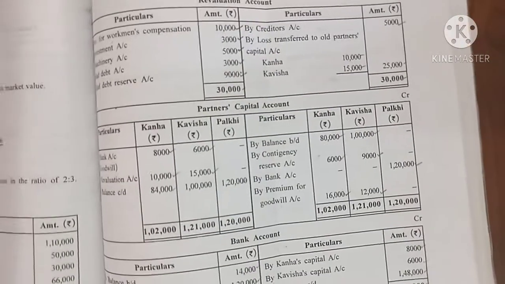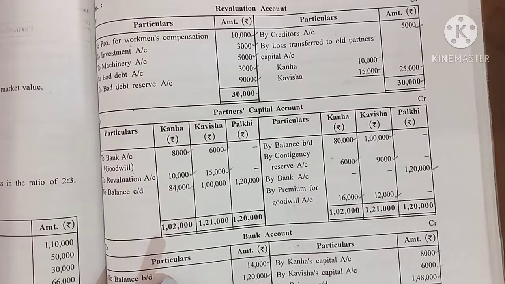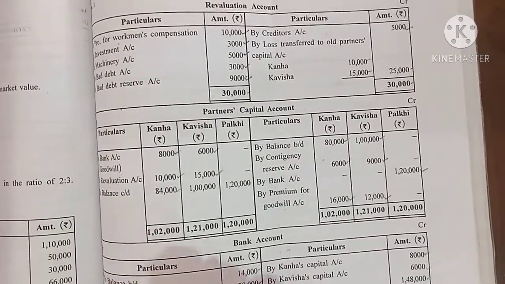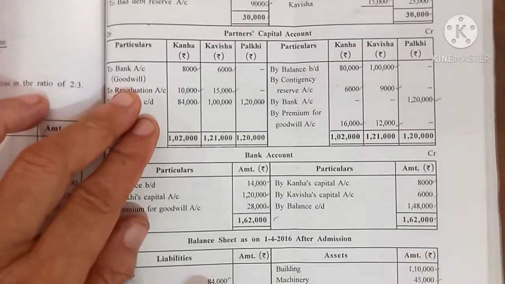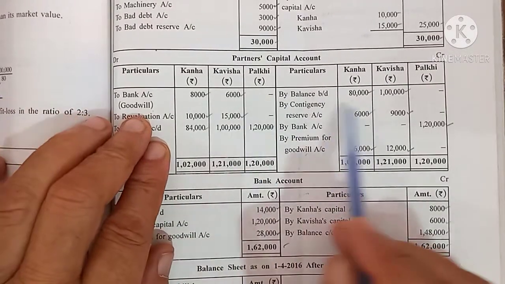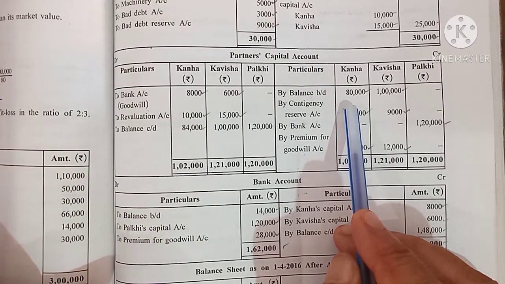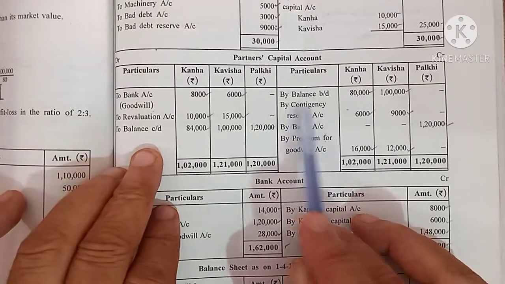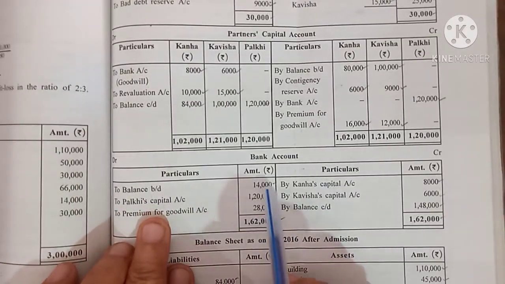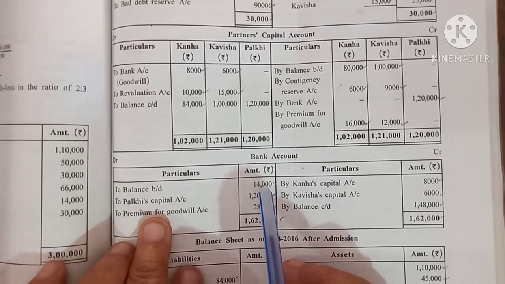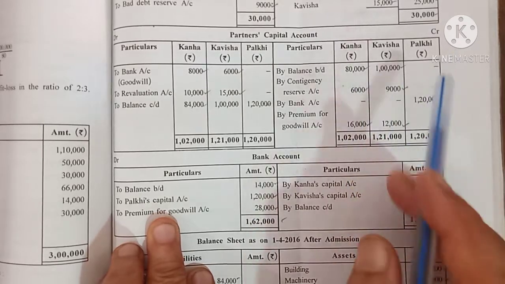So first we will do the revaluations account. But before doing the revaluations account, I told you, first of all, you will draw the partners capital account, the bank account, and the balance sheet also. Whenever you draw the partners capital account, first you will write the opening balance. Opening balance of the old partners, that is Kanha and Kabisa, is 80,000 and 1 lakh. Bank account also has a balance b/d of 14,000. This is the opening balance of the bank account, and this is the opening balance of the old partners capital account.